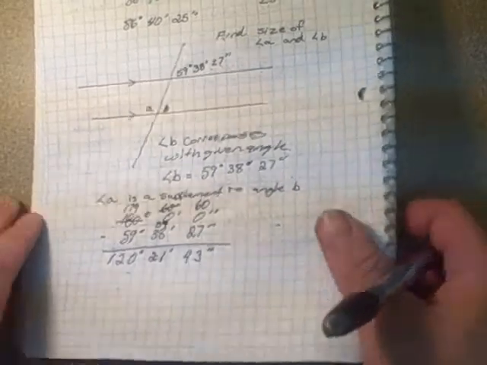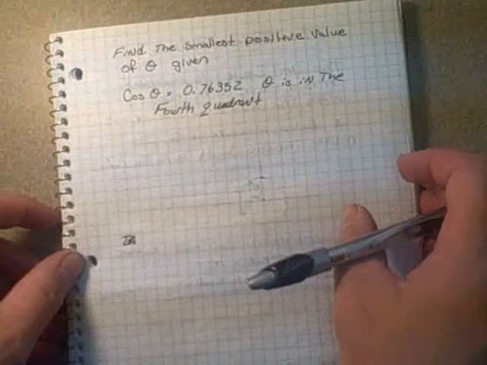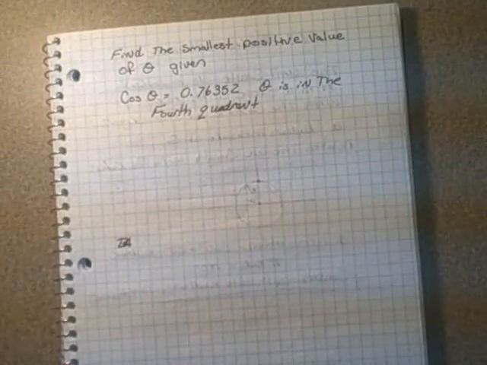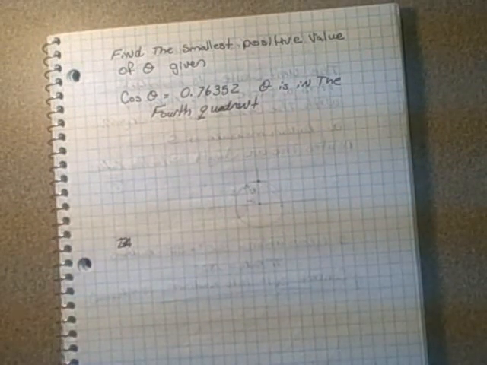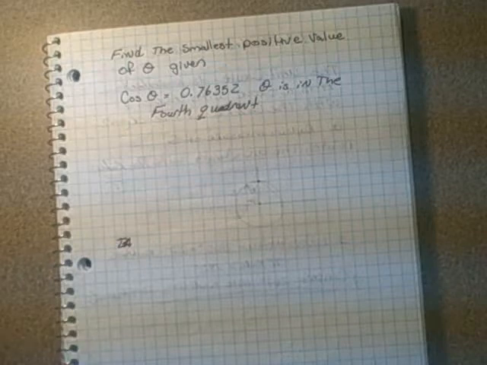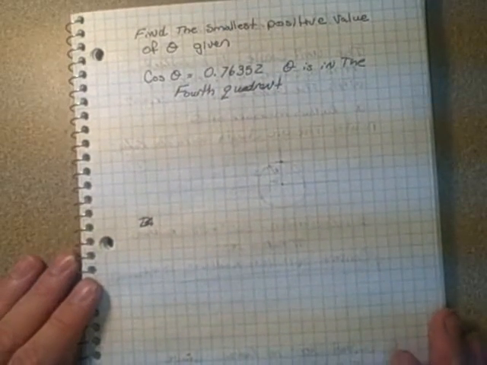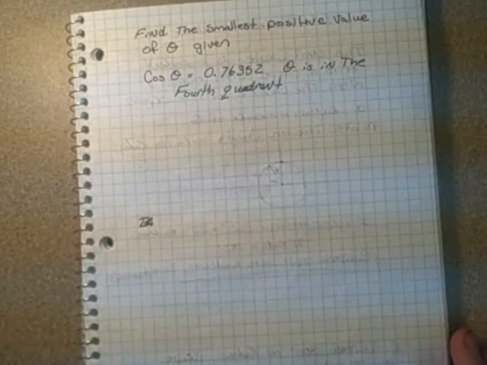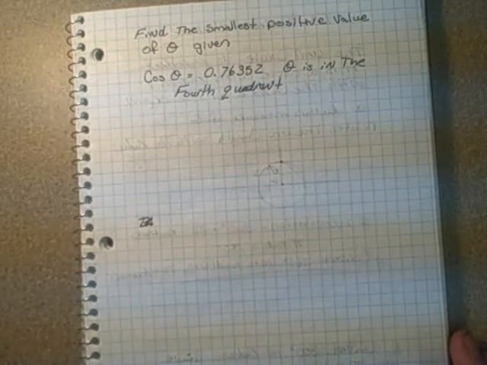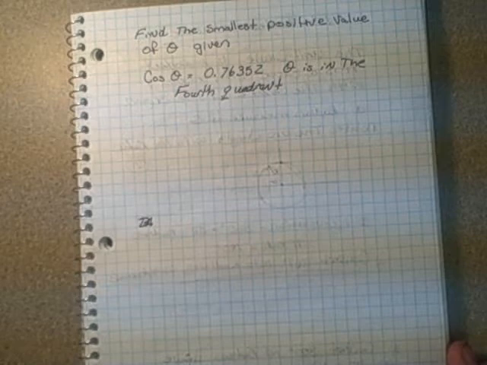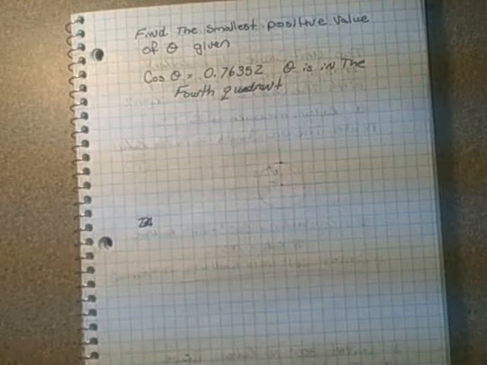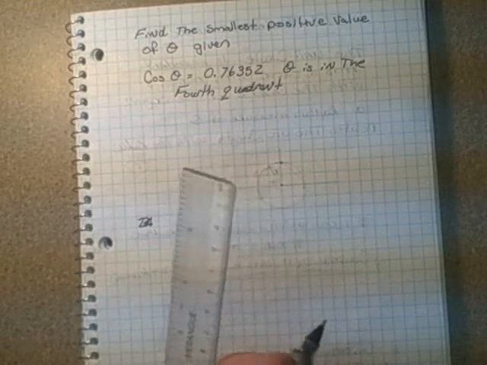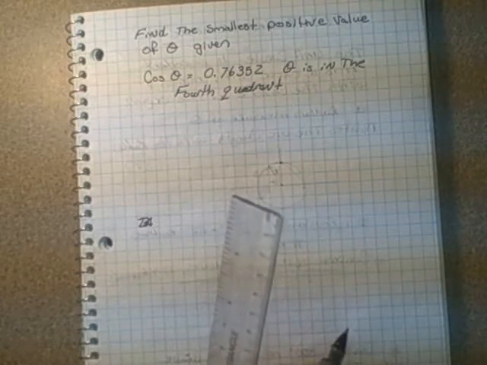Okay, one last example in this section, and that's to find the smallest positive value of theta. What we're doing here is looking at cosine as being a decimal number, and what we're trying to find is the angle in the fourth quadrant. Simply put, we first have to draw a little bit of a picture. So let me draw my Cartesian plane out here.